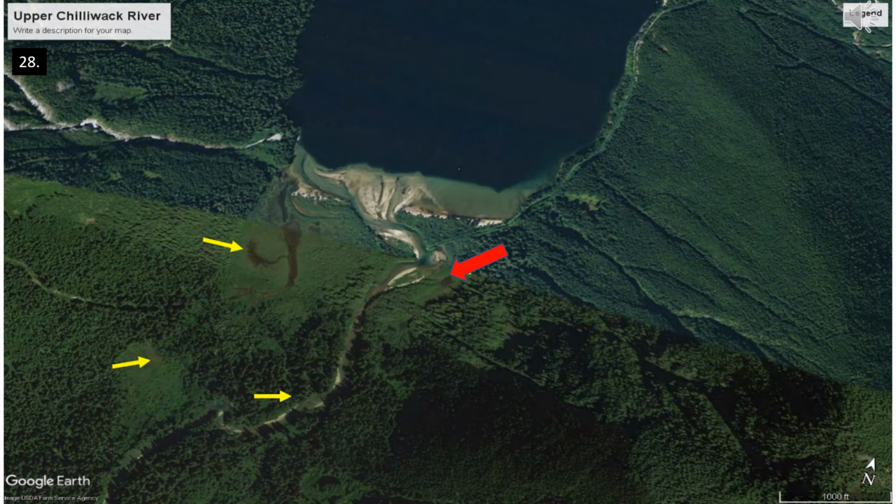And if you look off to the right, that very tiny little feature shown by the red arrow is another off-channel habitat. You can see it would have been an old channel of the river, but a long time ago it's now largely separated from the river. So what does it look like from a ground eye view?